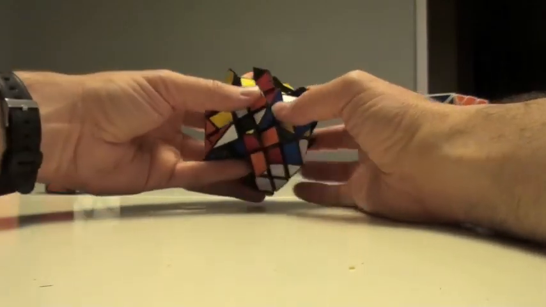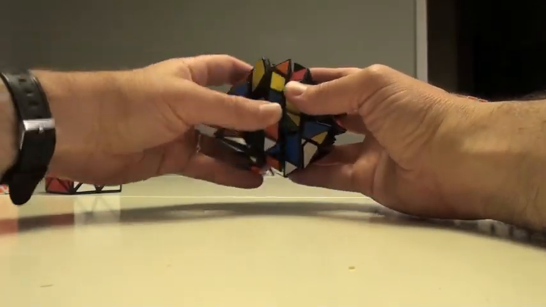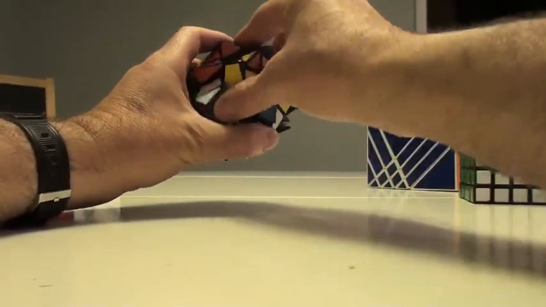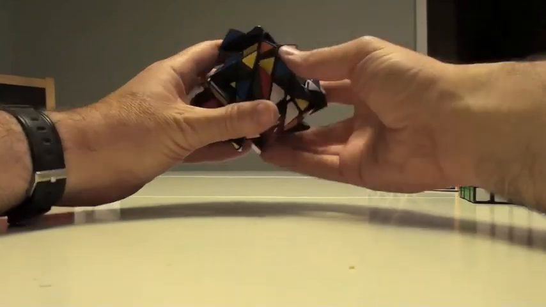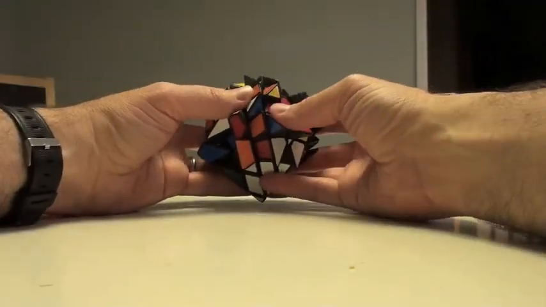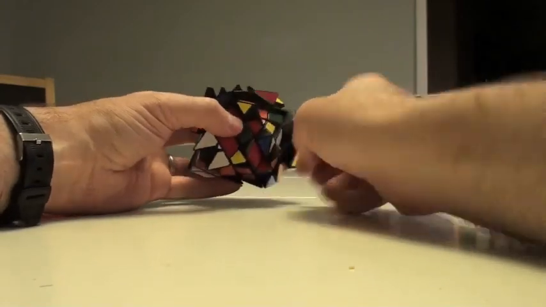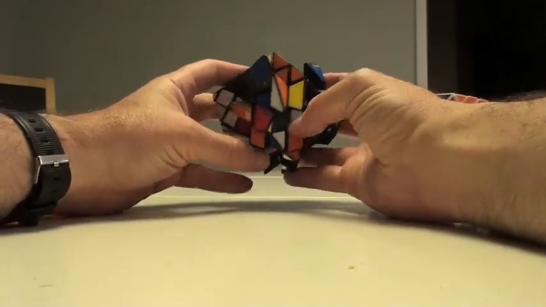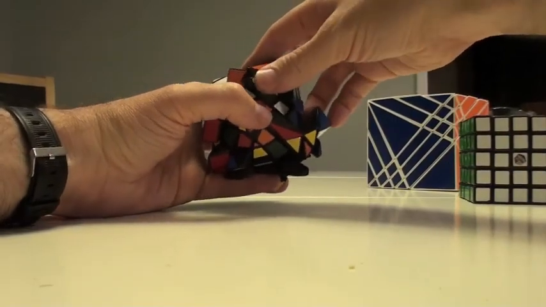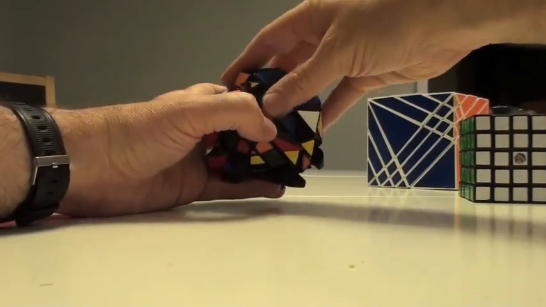So how about this coming into here? Does that work? Well, let's try it. Bang, yep. Zoom and pow. Easy as that. Okay, let's find the other red that belongs in here, which perhaps is this one. So we'll turn this like so.